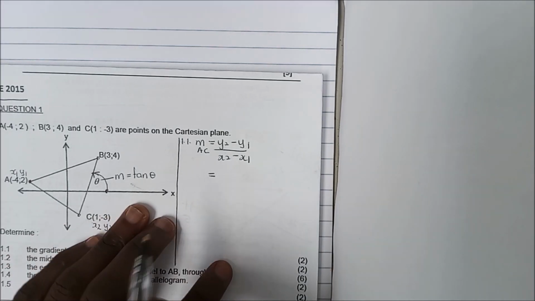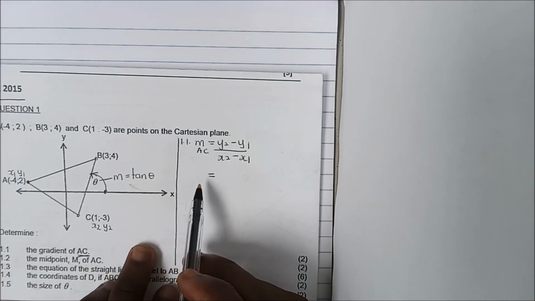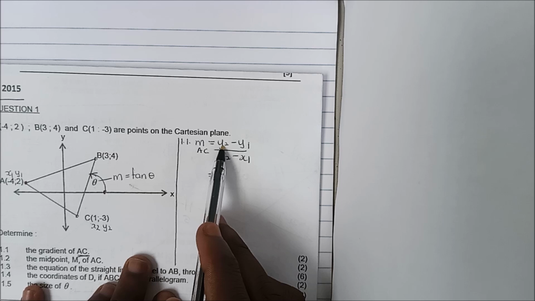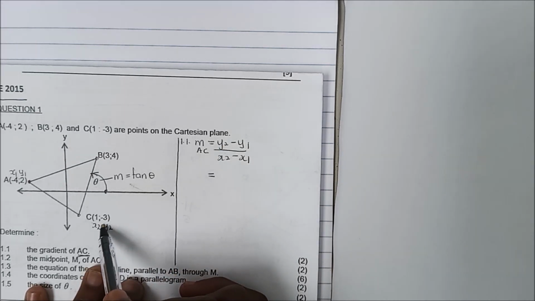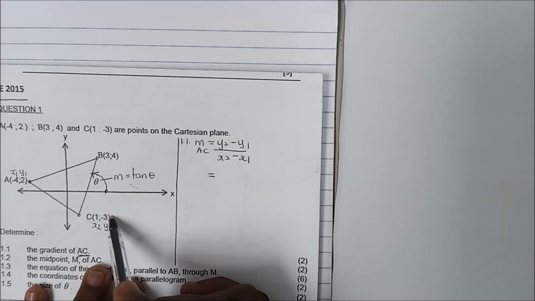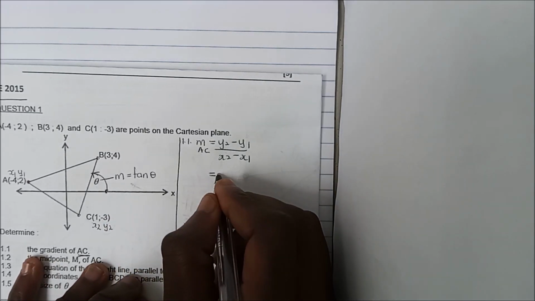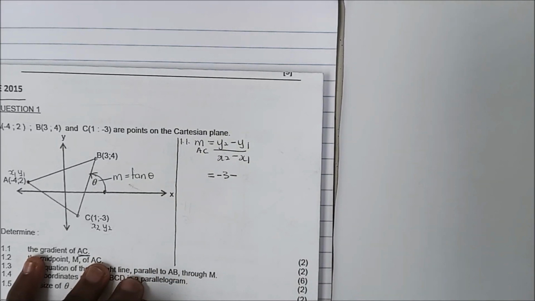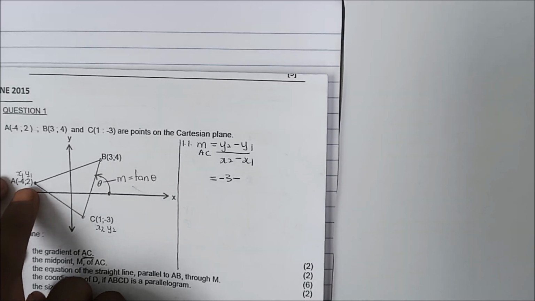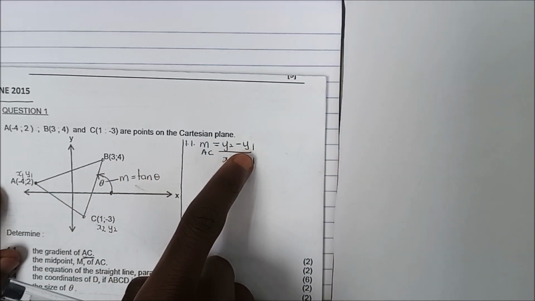So from our naming, what is our y2? It's visible that our y2 is -3. So we have -3 minus, and then what is our y1? We just take it from the naming. Our y1 is 2. So we take the same 2 and substitute it into the formula.